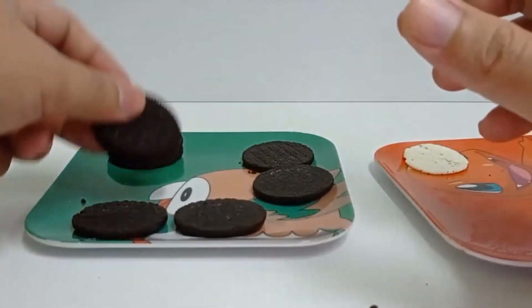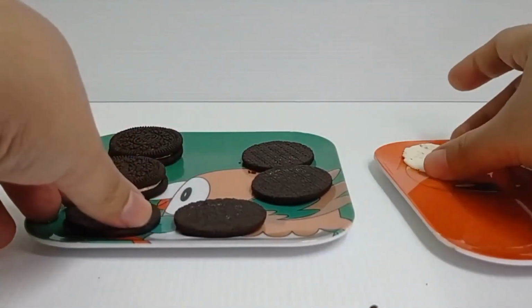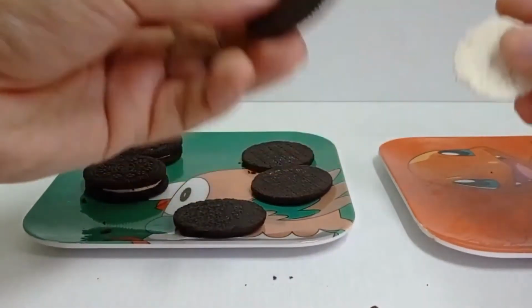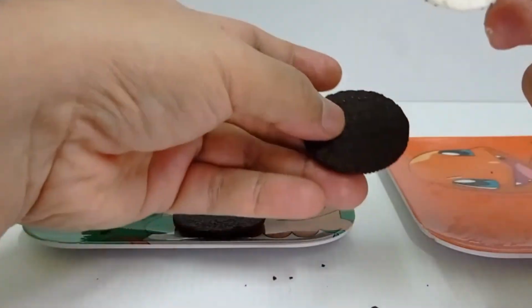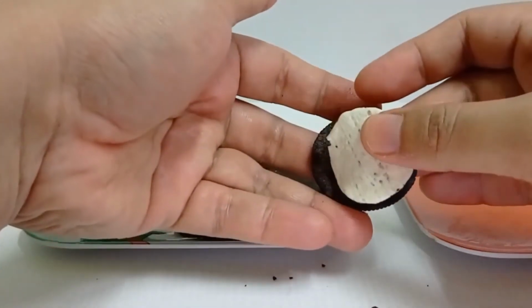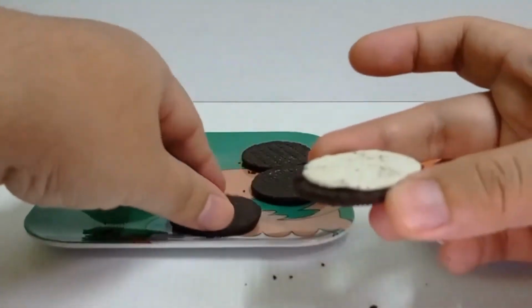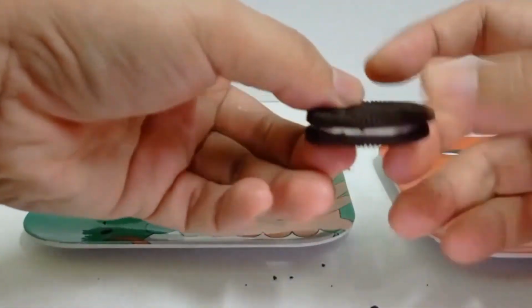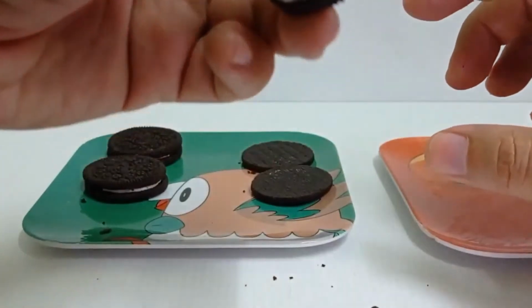Then the third cream means that we can make the third Oreo sandwich cookie: the chocolate cookie, then the cream, and then the cookie here. So we have the third Oreo sandwich cookie.